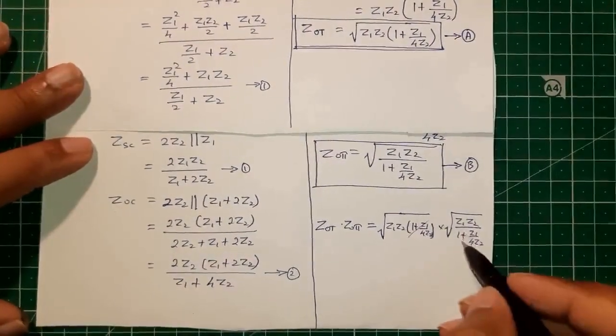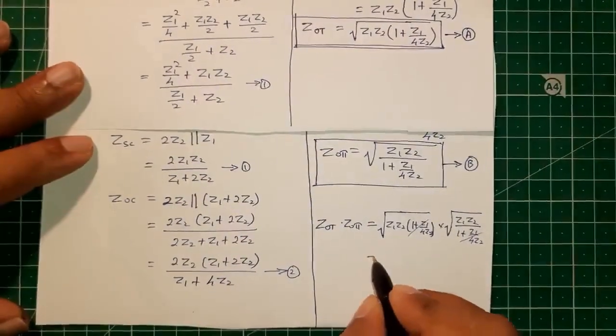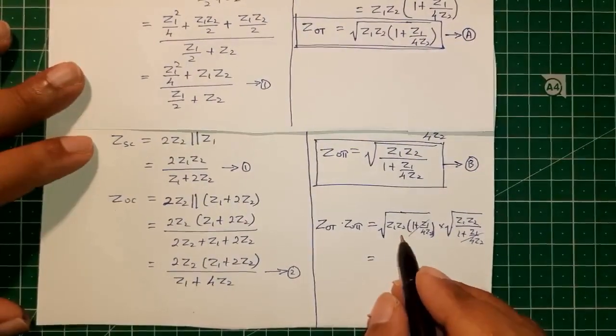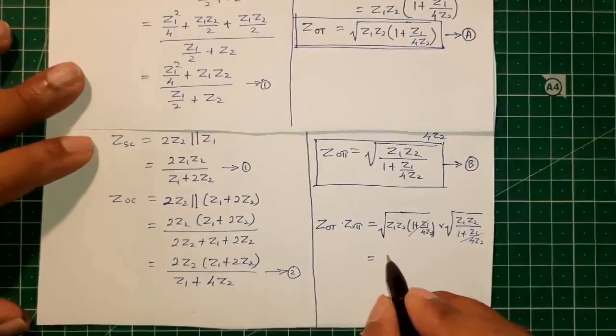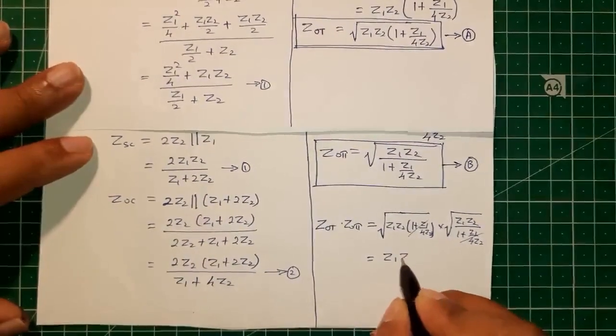So these two quantities will get cancelled. So it will be equal to square root of Z1 Z2 into square root of Z1 Z2. So that will be equal to Z1 Z2.